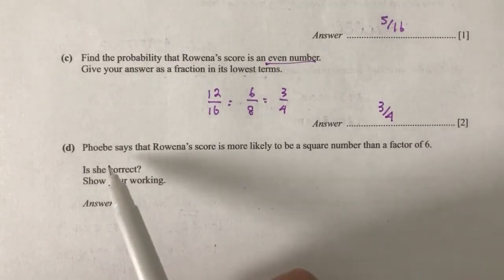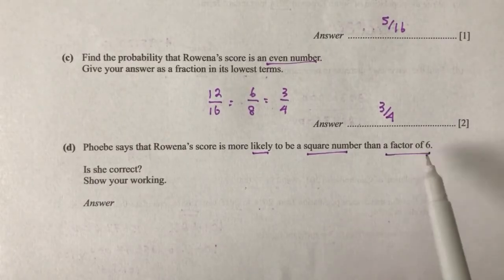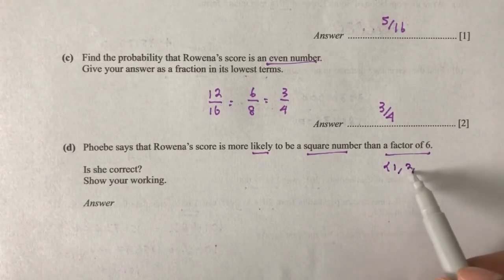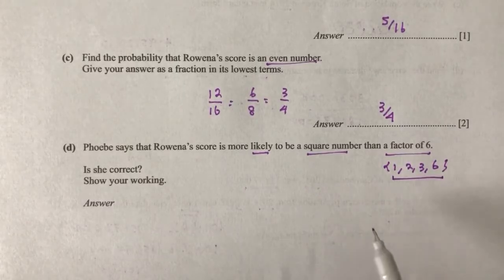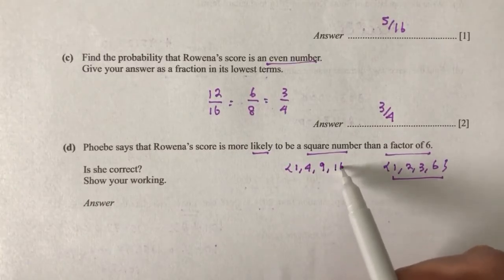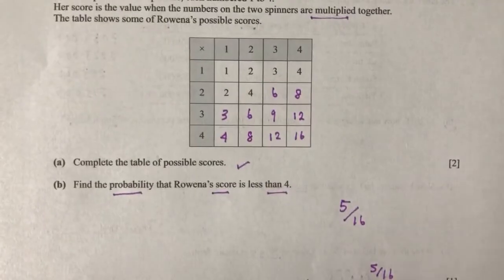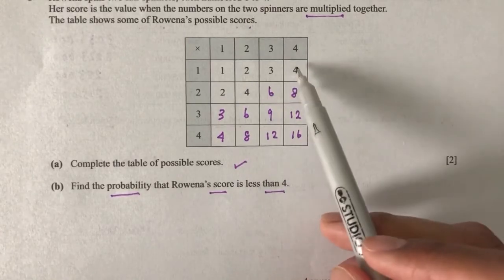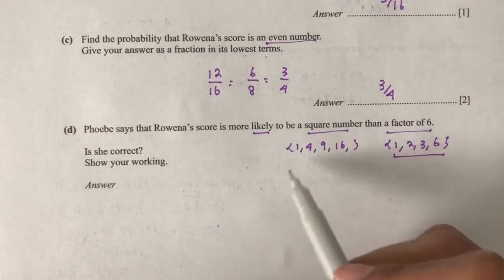Now for the last part, Phoebe says that Rowena's score is more likely to be a square number than a factor of 6. Is she correct? So what is a factor of 6? It will be 1, 2, 3, and 6. These are factors of 6. And square numbers, as you know, are 1, 4, 9, 16. So let's count how many of those we have in this table. So 1, 2, 3, 4, 5, 6. We have 6 square numbers.